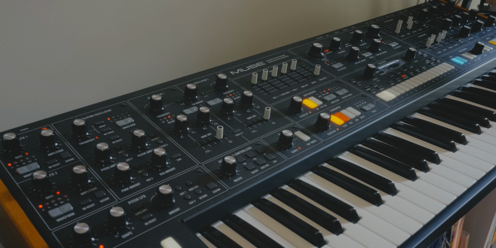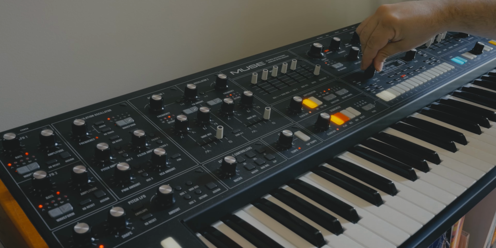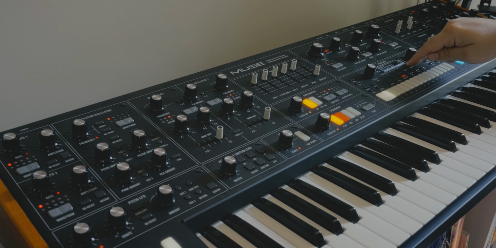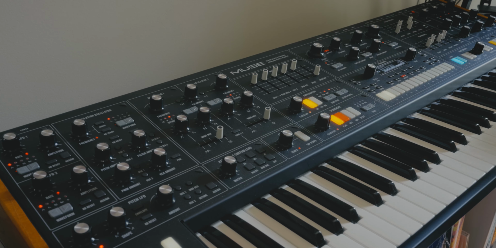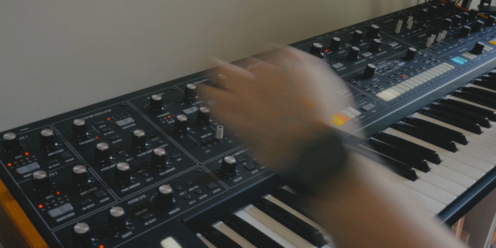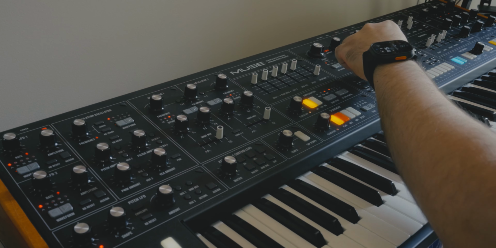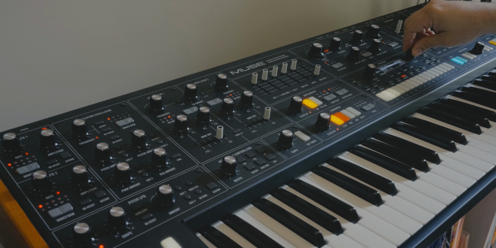One other thing that I need to do for the pan spread is if I go to the VCA extra, LFO's phase spread, turn it to on. And now I'm back to LFO 1 and make sure that's set to per voice.